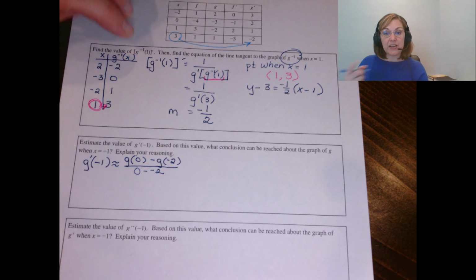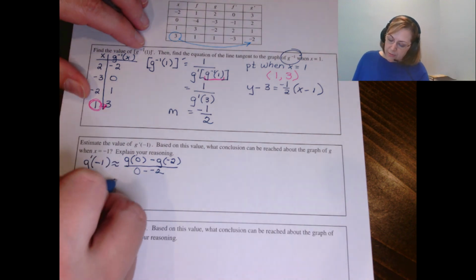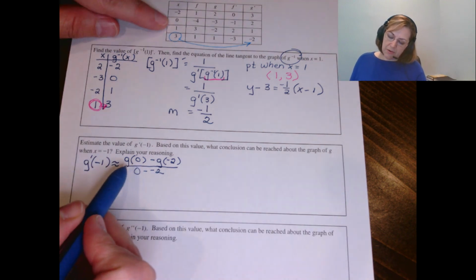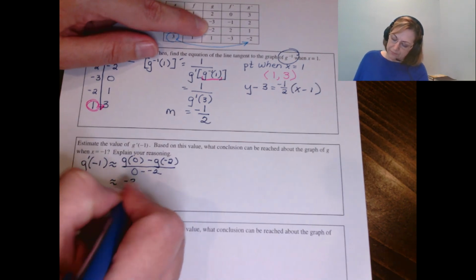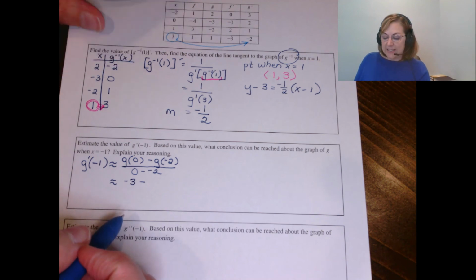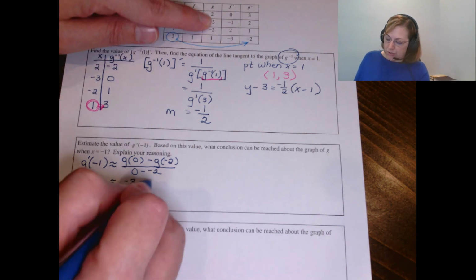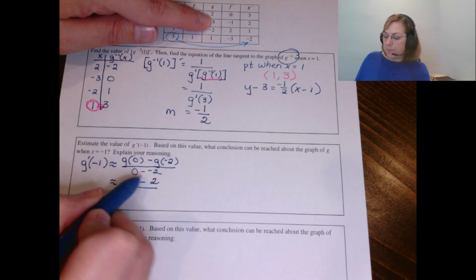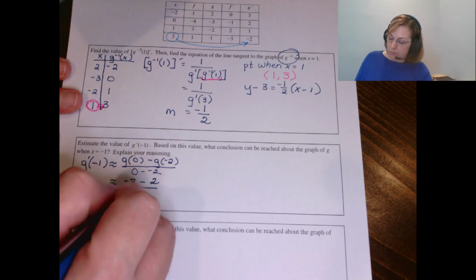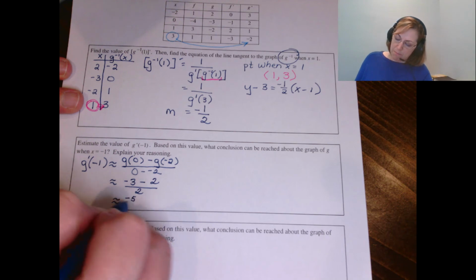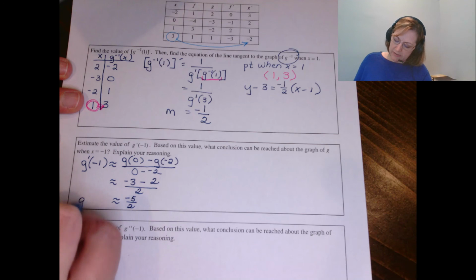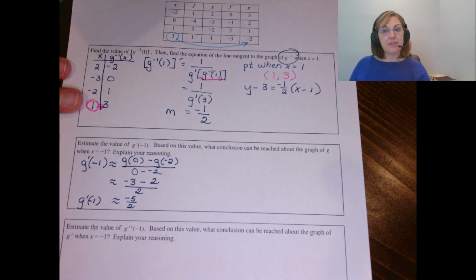Now these values are going to come from your chart. So g of 0, go to your chart. When x is 0, g is -3. When x is -2, g is 2. And on the bottom, we've got 0 plus 2, which is just 2. And so we get that g prime of -1 is about, it's not exact, but it's about -5/2. Not exact, but about.